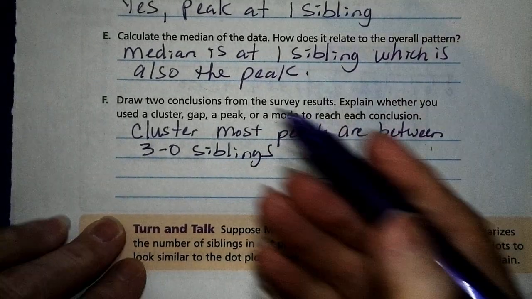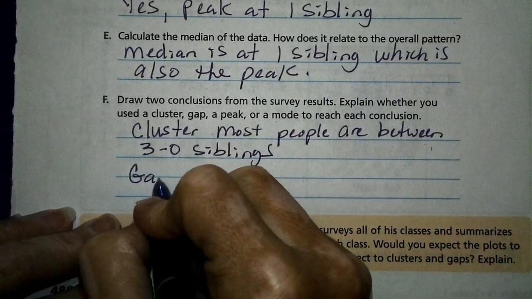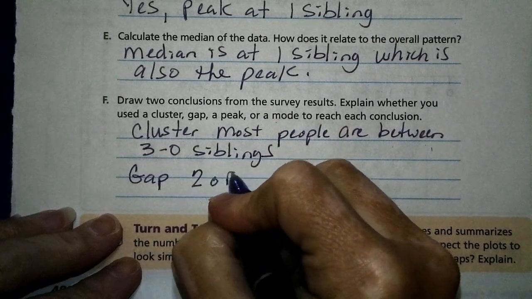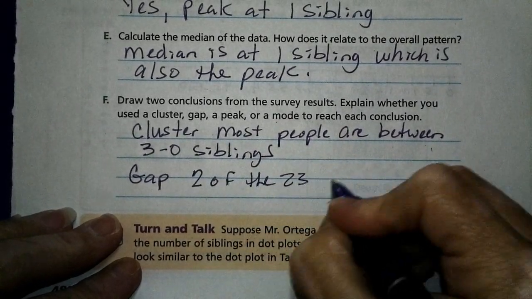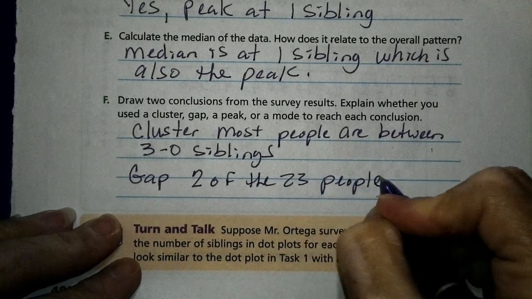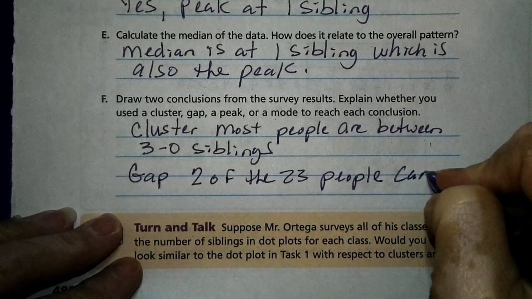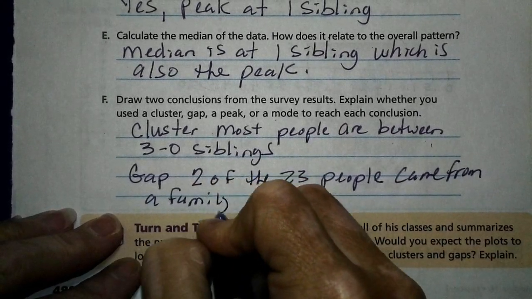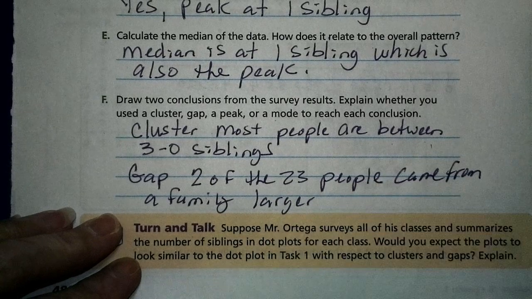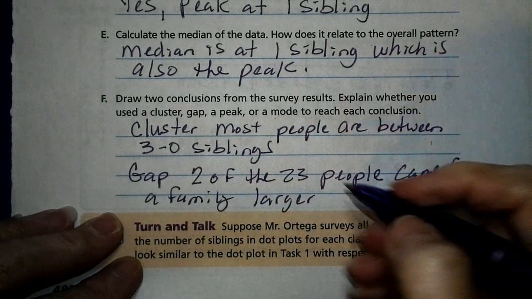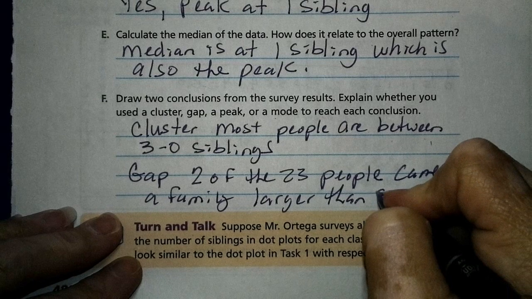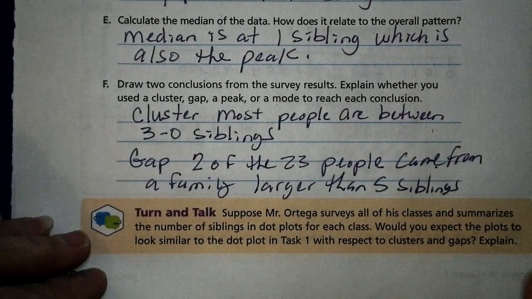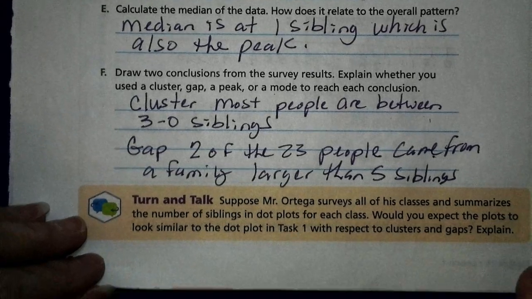We could also use a gap and say 2 of the 23 people came from a family larger than 5 siblings. Okay?